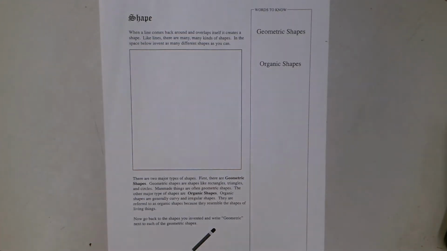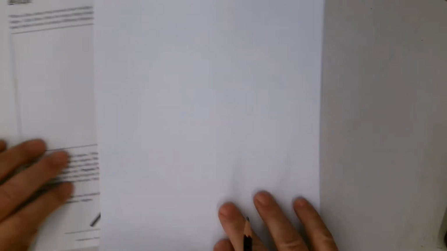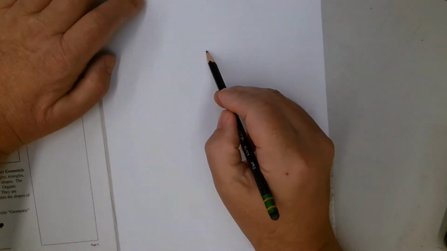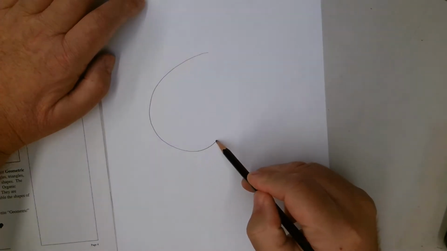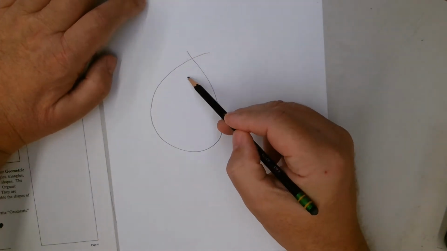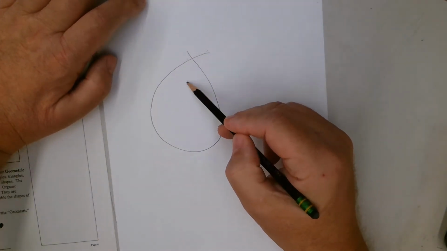All right, we're going to do a continuation of our elements of art and our principles of design. We talked about line in our last class and did a small project that had to do with line. Now we're going to talk about shape. In the basic forms, when a line goes around and crosses over itself, it goes from being a line to being a shape.